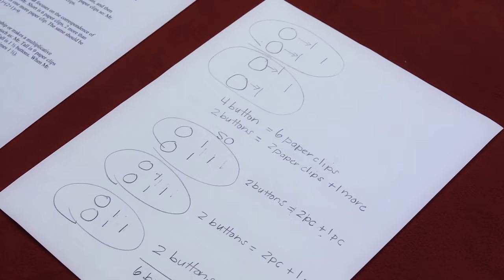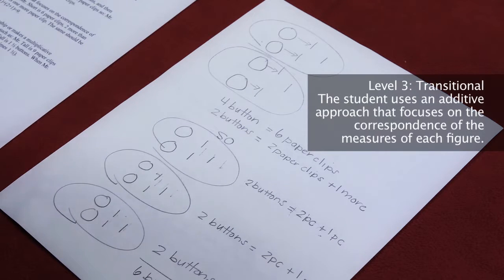In this sample, the student is transitioning from additive reasoning to multiplicative reasoning by identifying a one-to-one correspondence between the button and a paper clip, plus 1 more paper clip. This is characteristic of the transition level, where the student uses an additive approach that focuses on the correspondence of the measures of each figure.